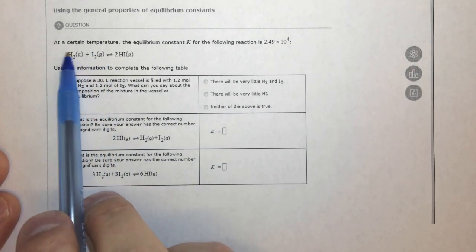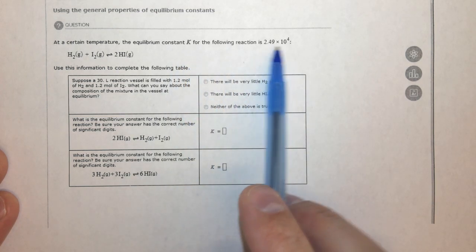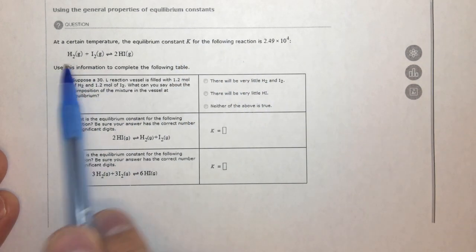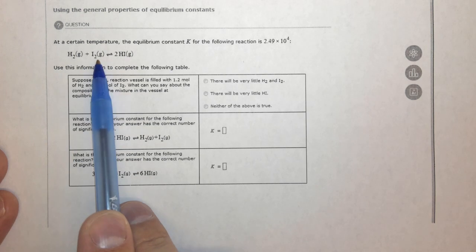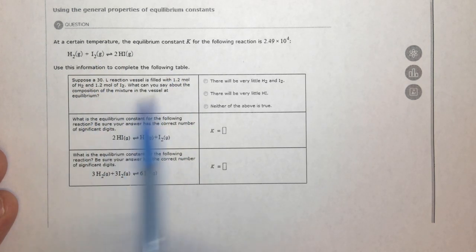In this question, we're given that at a certain temperature, the equilibrium constant K for the following reaction is 2.49 times 10 to the 4. The reaction is hydrogen plus iodine yields 2HI. And then it says to use the information to complete these questions.